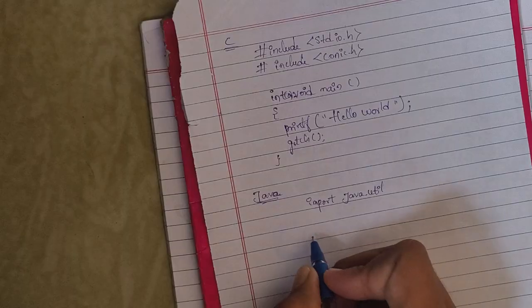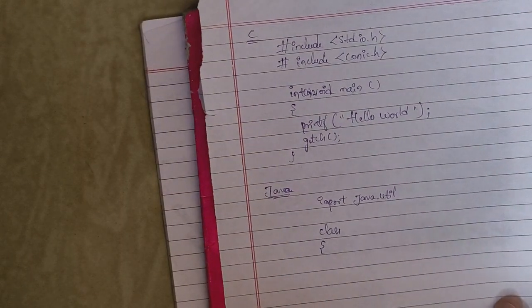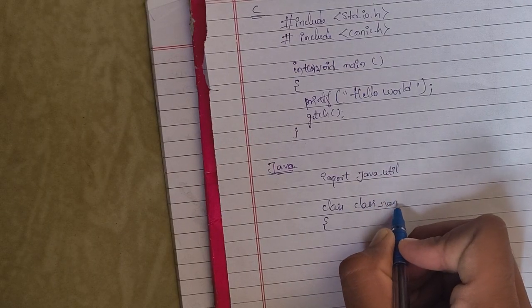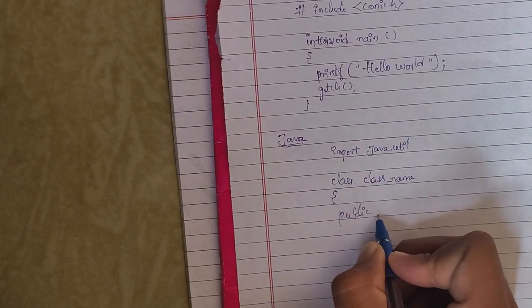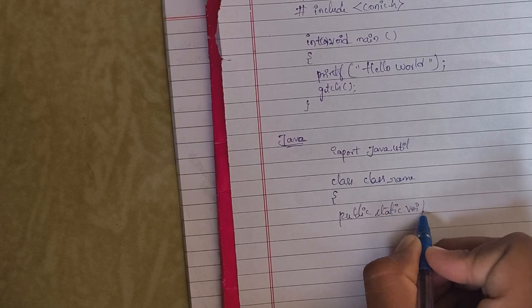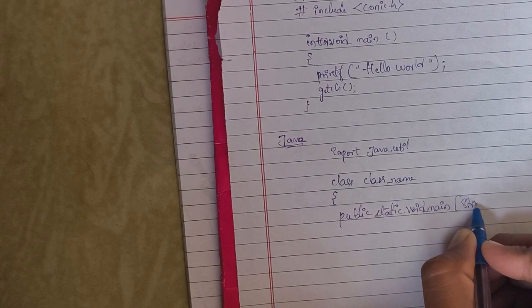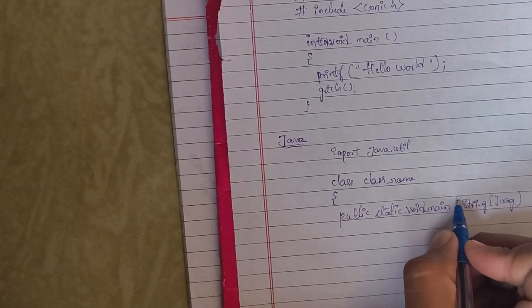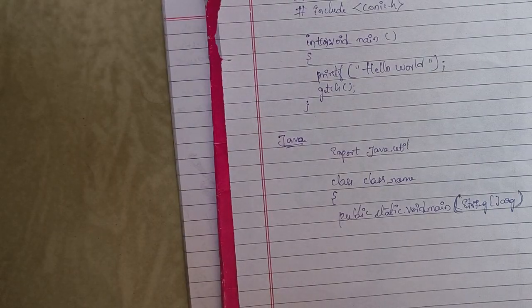Second line start with class, braces open, class name, whatever it may be, class name, public static void main String args. This is the main thing in syntax in Java.